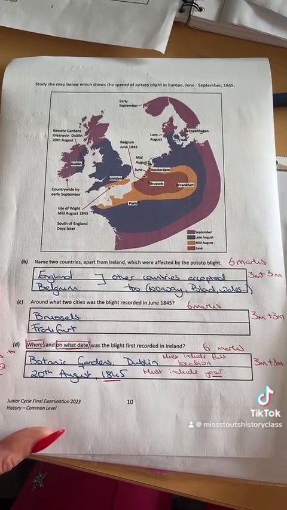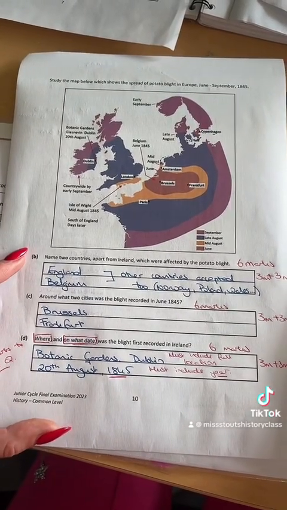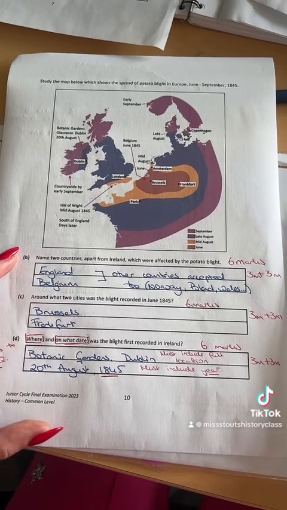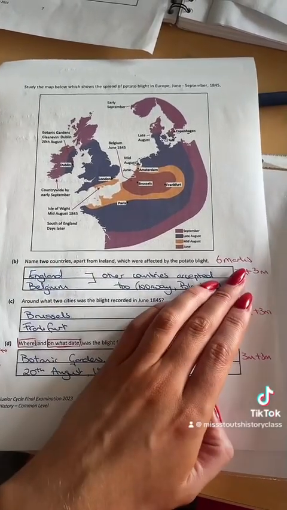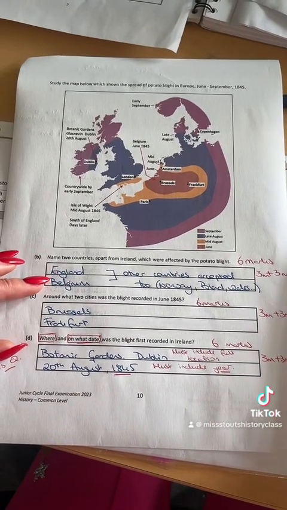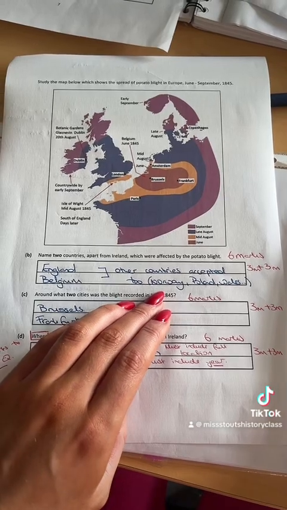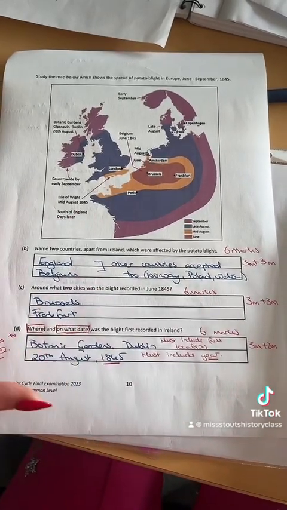So if you turn over the page, it says study the map below, which shows the spread of potato blight in Europe from June to September of 45. So question B, name 2 countries apart from Ireland that were affected by the potato blight. And there were 6 marks, so there was 3 marks for each, okay? So you could have said England or Belgium, which are named on the map, okay? Or other countries were also accepted, like Norway, Poland and Wales.